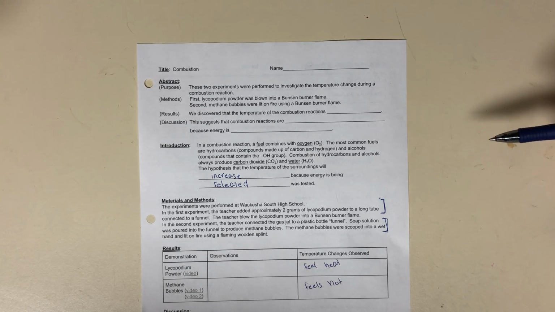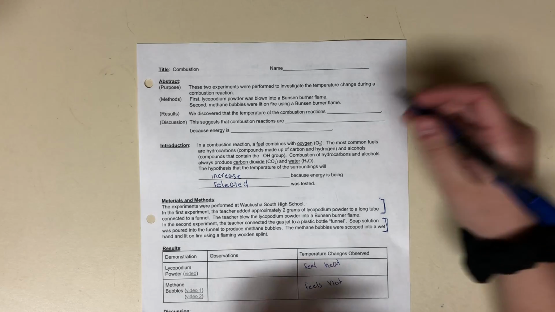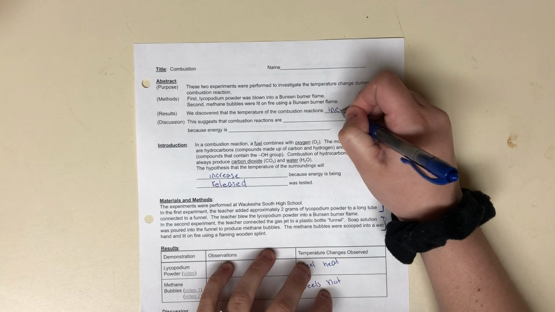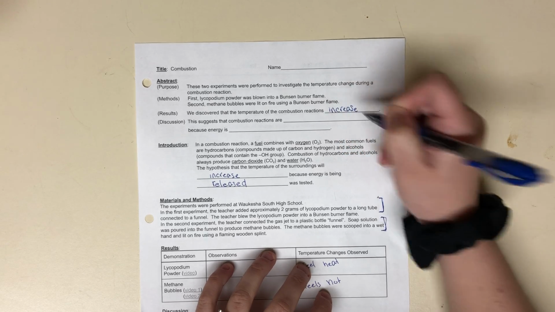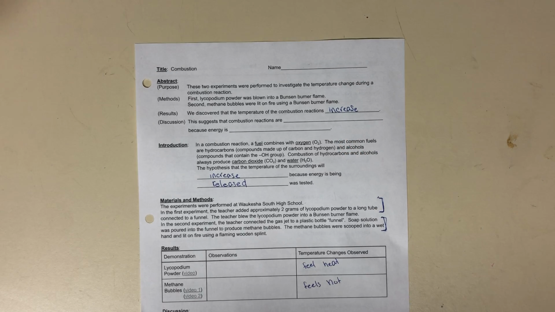Results. We discovered that the temperature of the combustion reactions increase or decrease? Increase. This suggests that combustion reactions are, so there's 2 big fancy words, endothermic or exothermic.